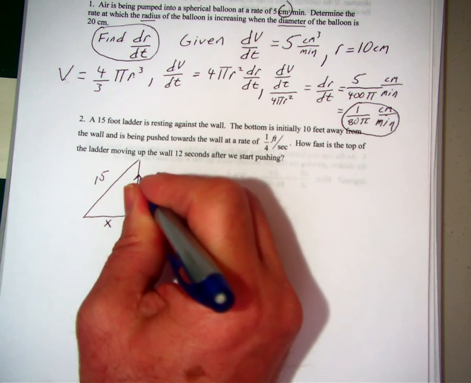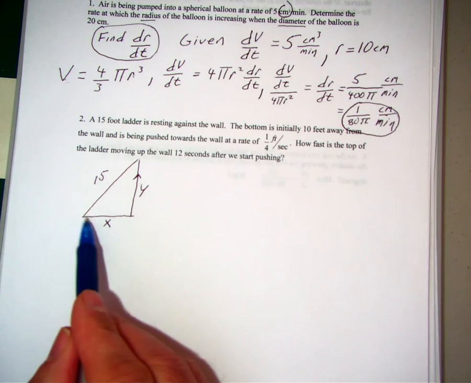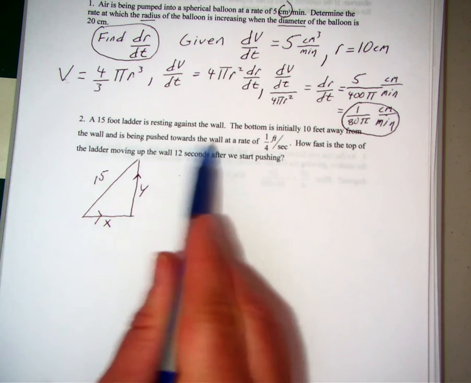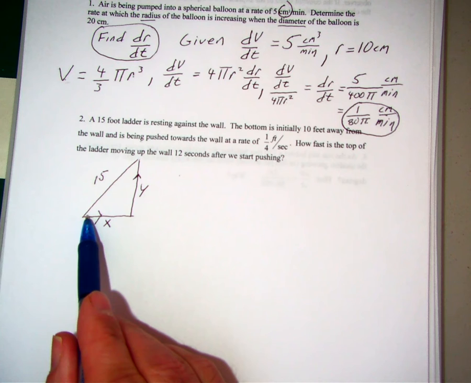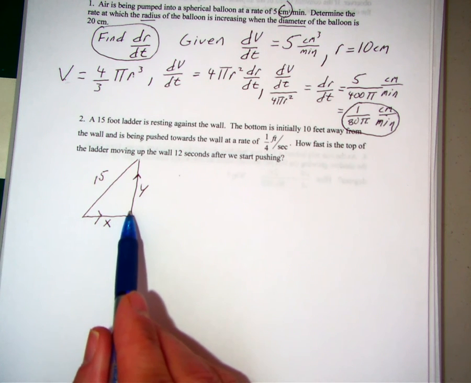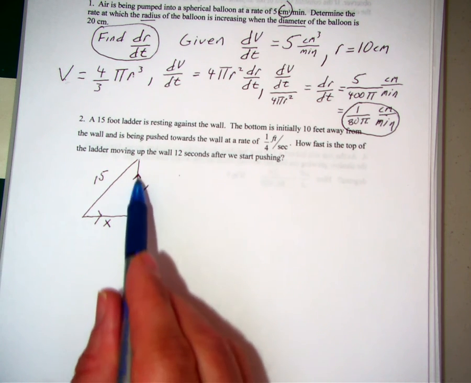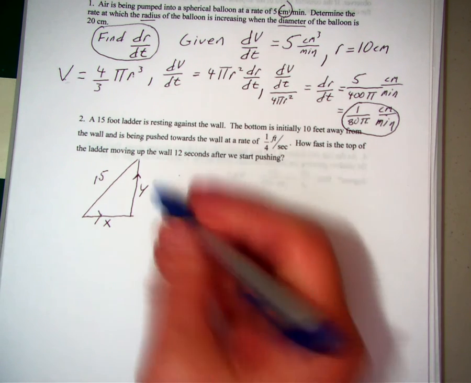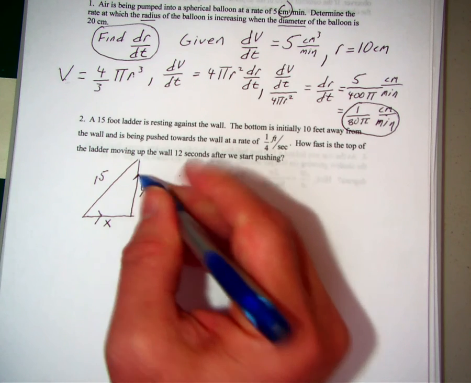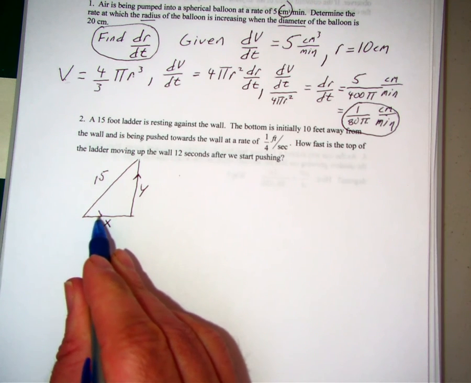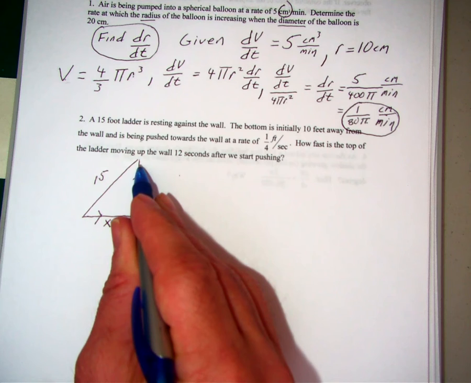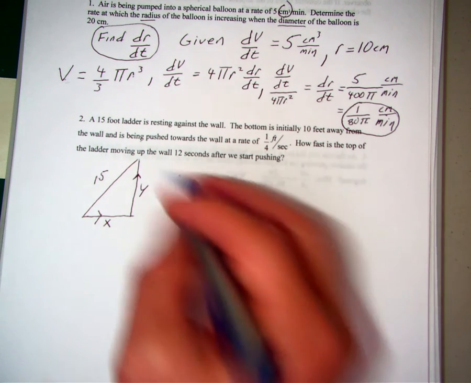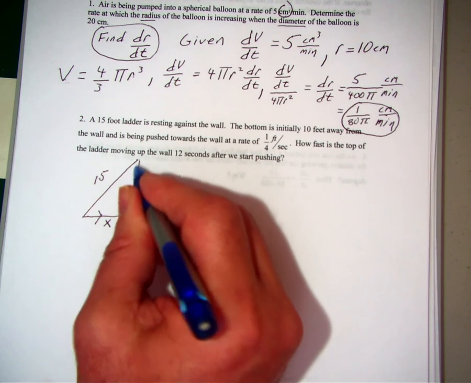Okay, and all this does make sense because you see this is being pushed in, right? That's exactly what it says. It's being pushed towards the wall. So if the ladder is being pushed towards the wall, it stands to reason that, wait, is that what we're trying to find? Let's see. How fast is the top of the ladder? Yeah, so this would be the top of the ladder, right? So we're doing good here, folks. Again, if you're pushing the bottom of the ladder in, the top of the ladder is going to be going up, okay? How fast is the top of the ladder moving up the wall? And it's going to be moving.